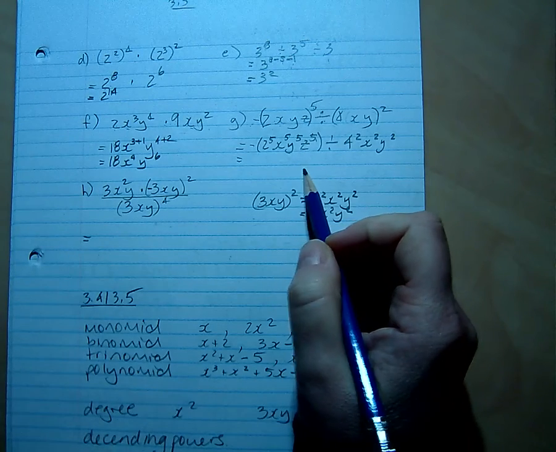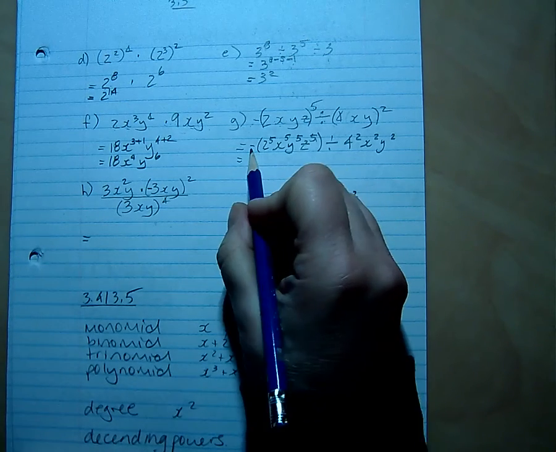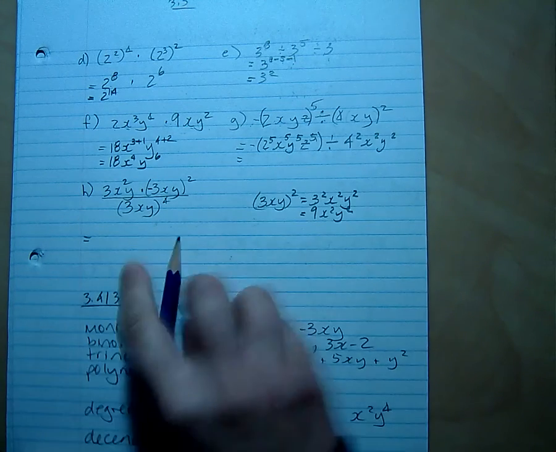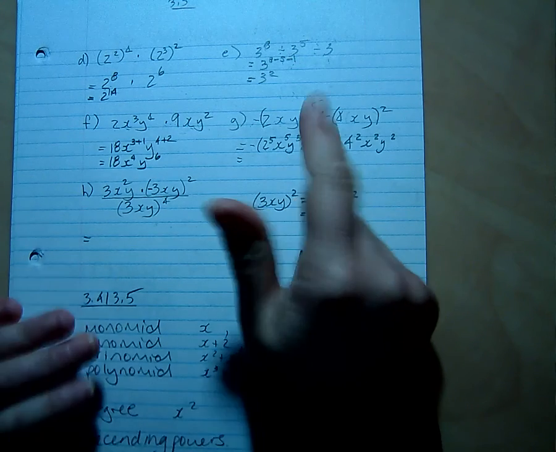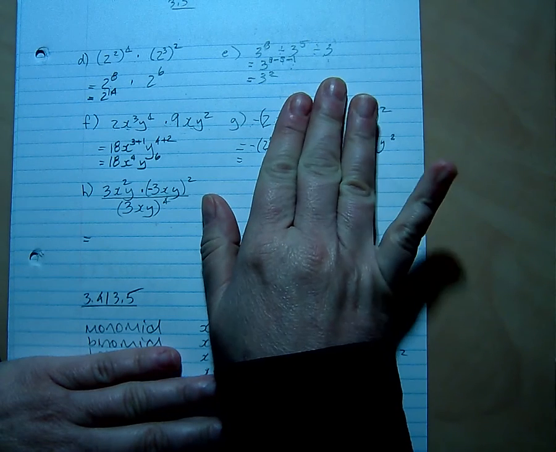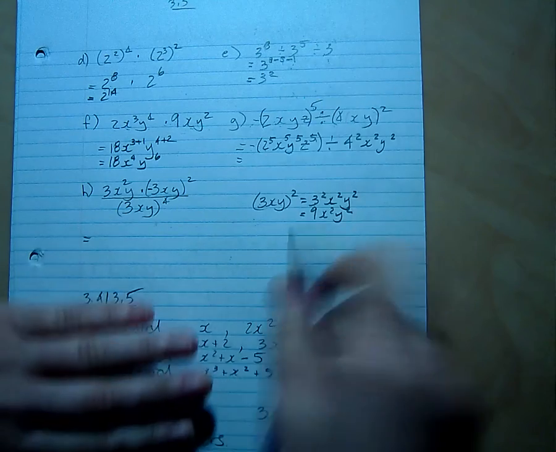So let's see what we have here. This is negative 2 to the power of 5. Do you have that memorized yet? 2 times 2 is 4, times 2 is 8, times 2 is 16, times 2 is 32. So 2 to the power of 5 is 32.